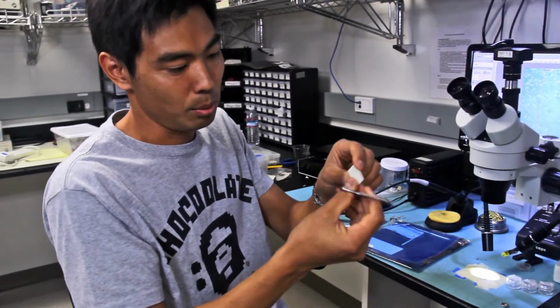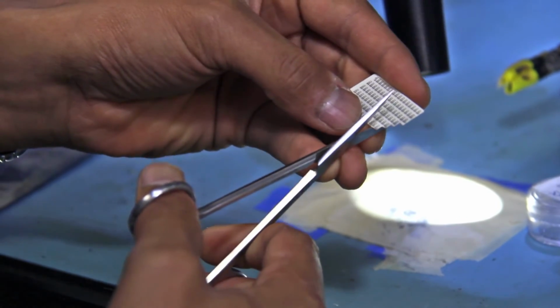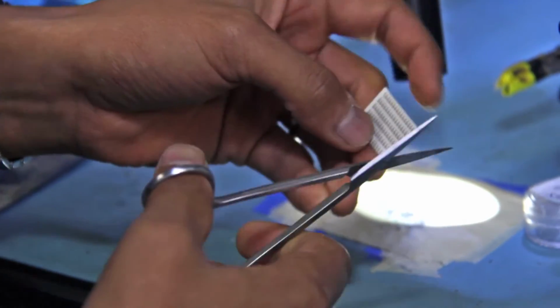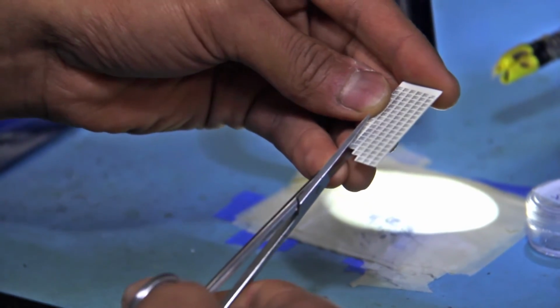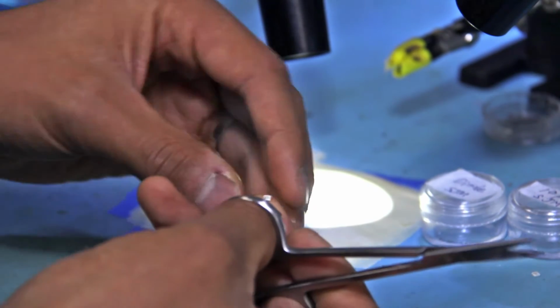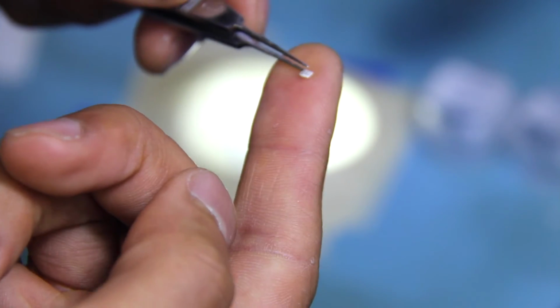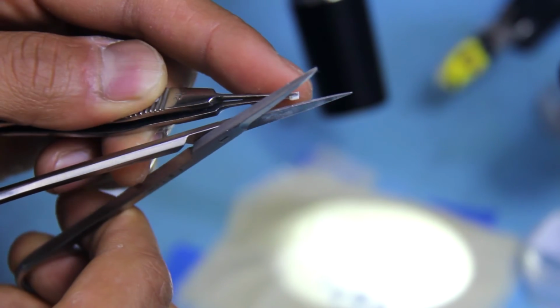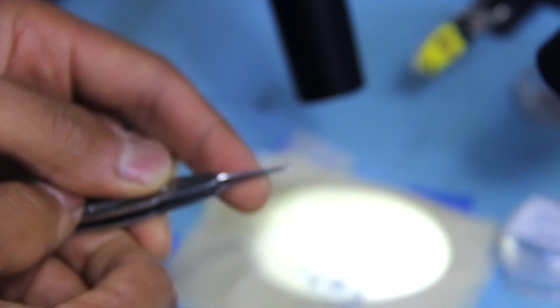First, let's cut the board. Just use the small scissors. It's pretty easy to cut the board because this material is Rogers 4350, and it's only 0.5 millimeter thick. So after you cut, make sure it's small enough. Okay, let's cut this down even smaller by using scissors and tweezers. Okay, now let's take a look under the microscope.